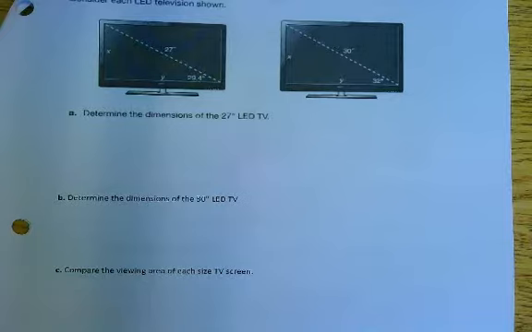I hear everything. Can you second to finish letter C?